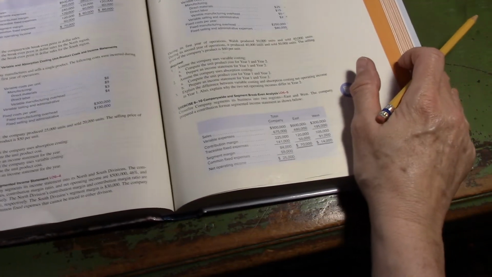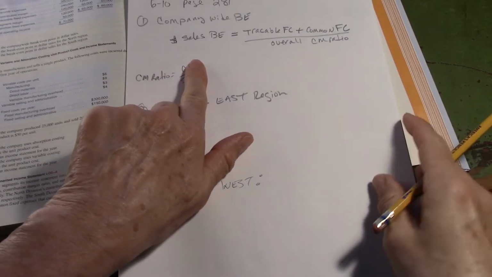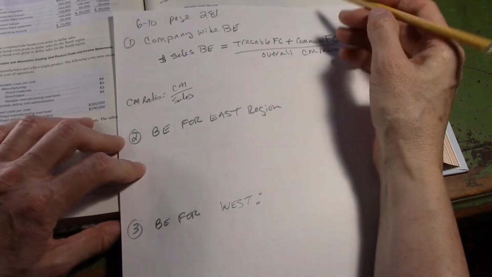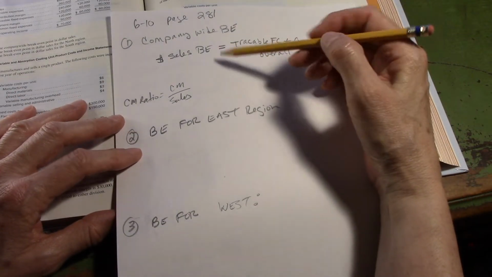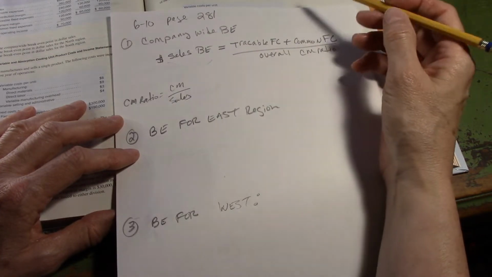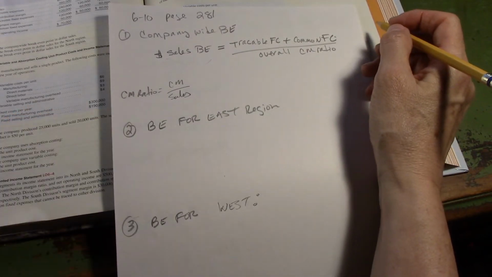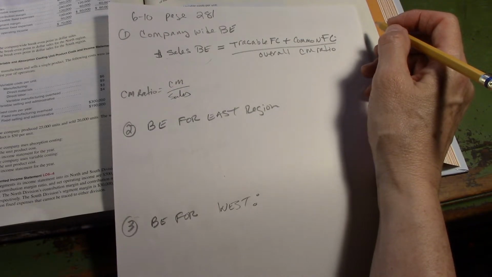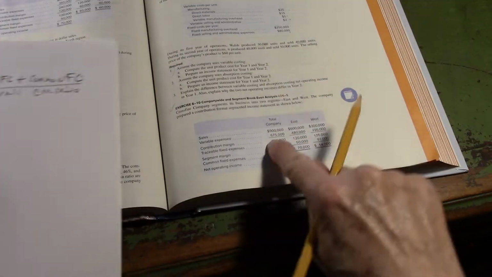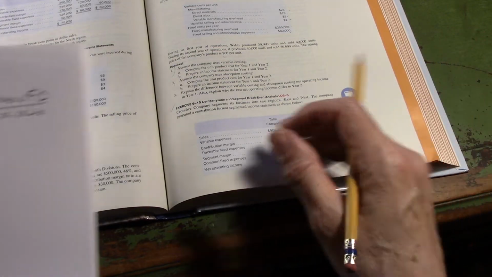All right, so let's see here. I wrote down the equations, or I guess they called this a formula in the book. To get a break-even, you take your traceable fixed expenses and your common fixed expenses and divide them by your contribution margin ratio. And because this is the overall whole company, you use the overall numbers. So the first thing to get is the contribution margin ratio.